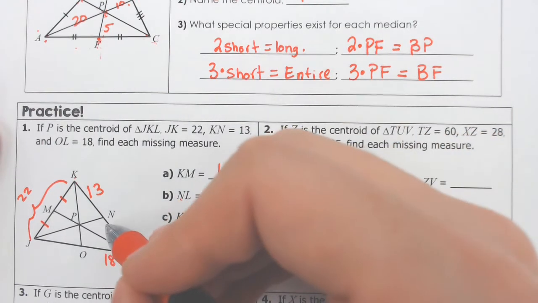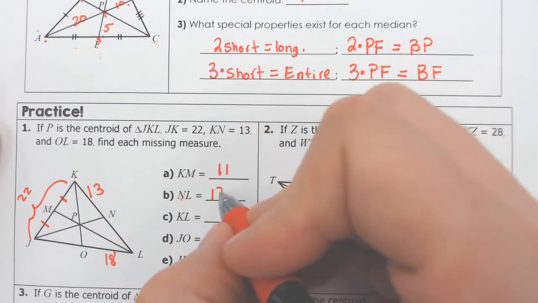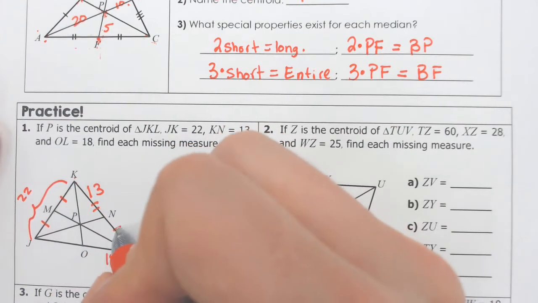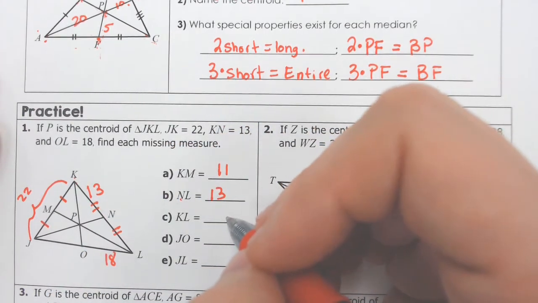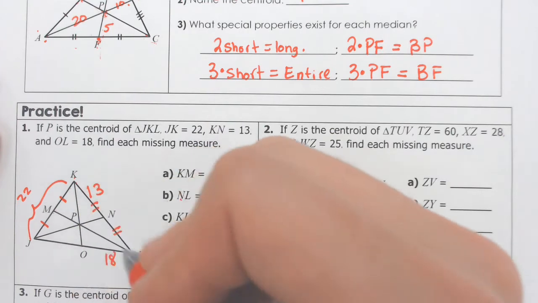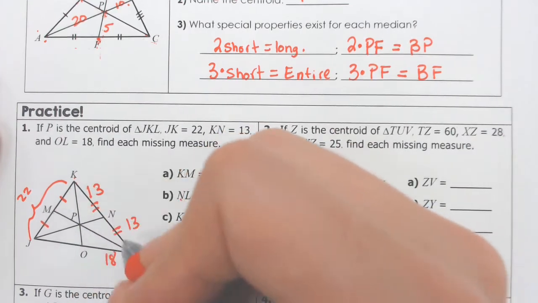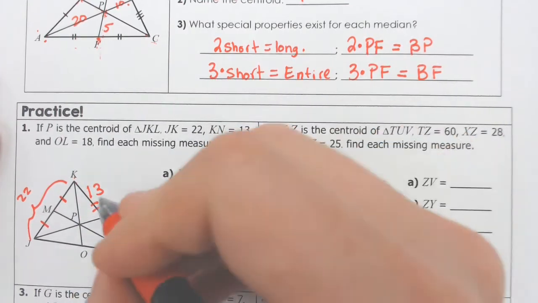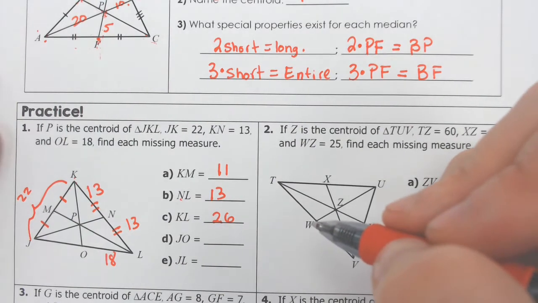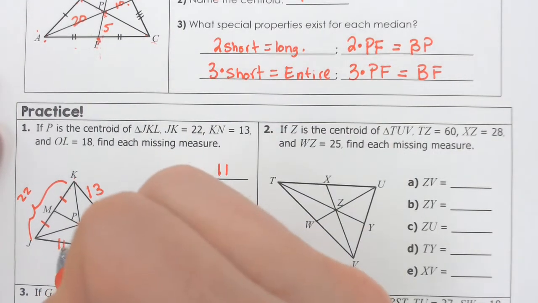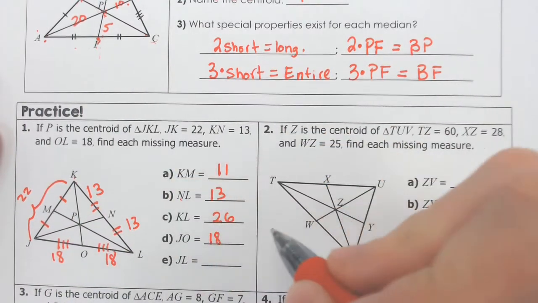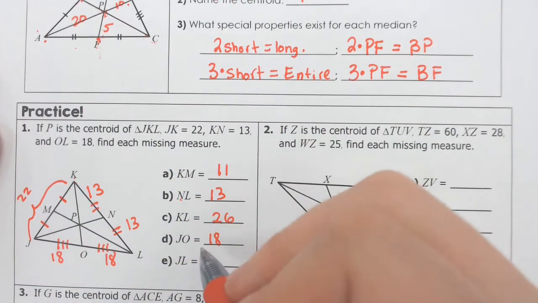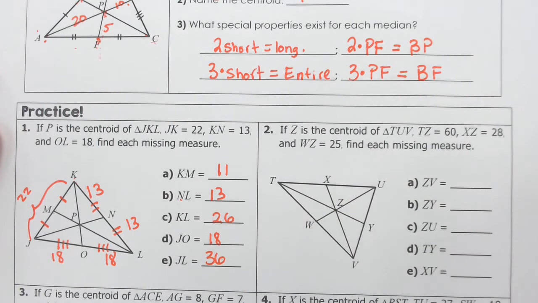LN or NL is going to be 13 for the same reason. We did divide every side in half. K to L, well, if both of these are 13, that's going to be 26, 13 plus 13, or 13 times 2. JO is going to be 18. And JL would be 36 from the 18 times 2.